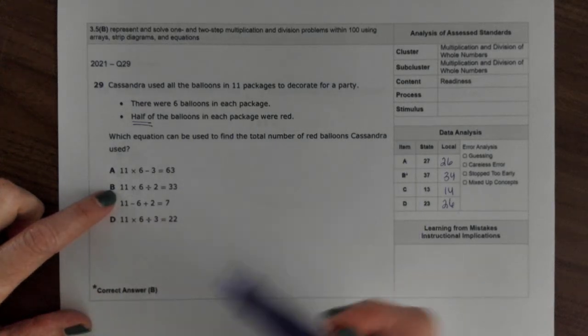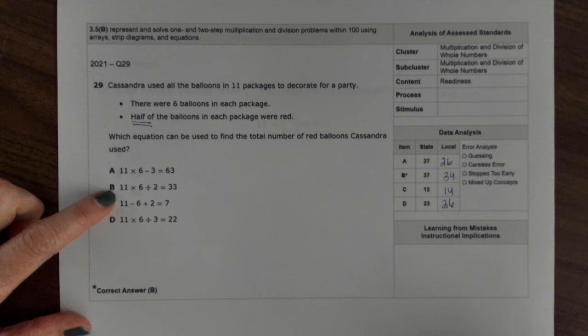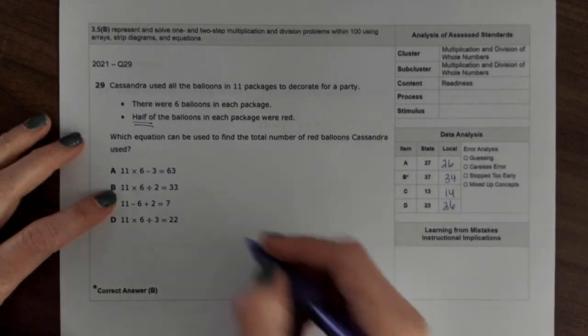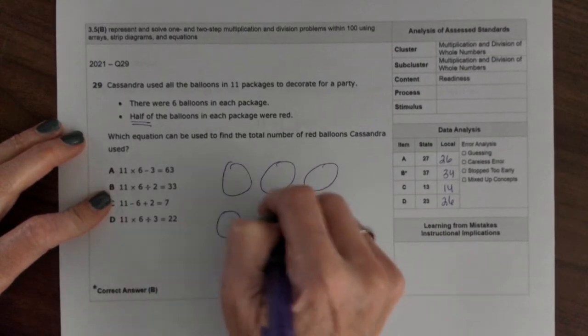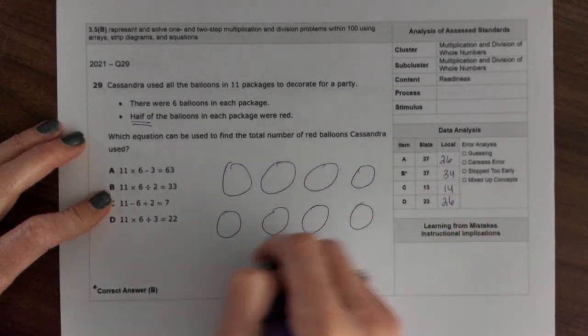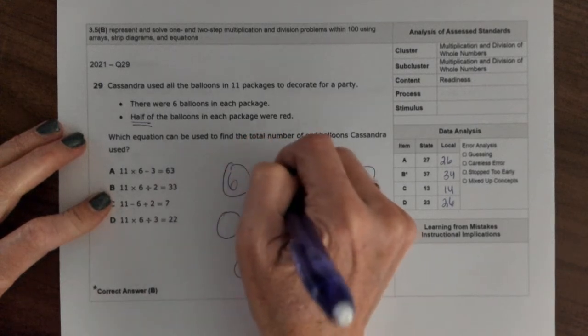So I get that, but how do I model it? So there's several things that I could do. I can tell you what I think kids would do is draw 11 and start by labeling them. There's 6 in every package.